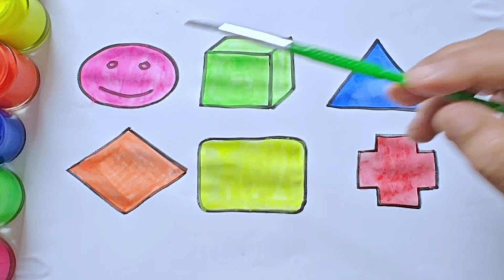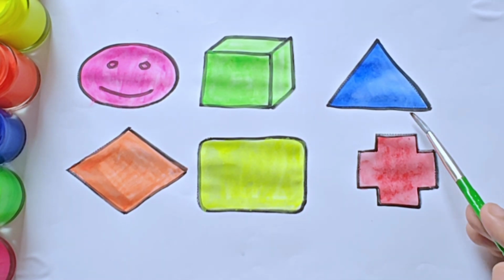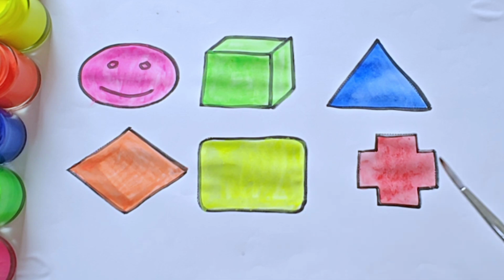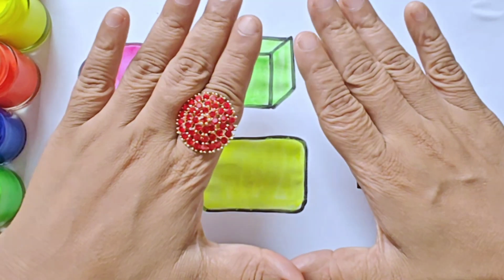It is smiley, pink color; cube, green color; equilateral triangle, blue color; rhombus or diamond, orange color; rounded rectangle, yellow color; cross, red color.